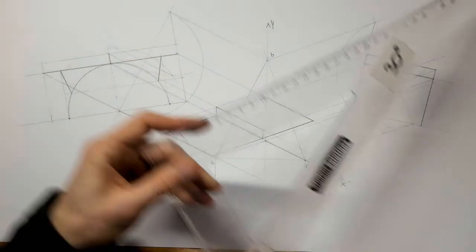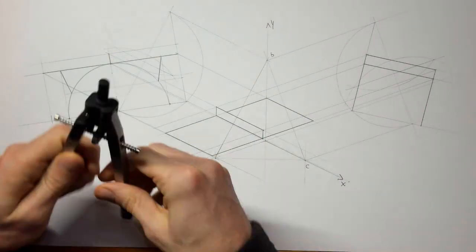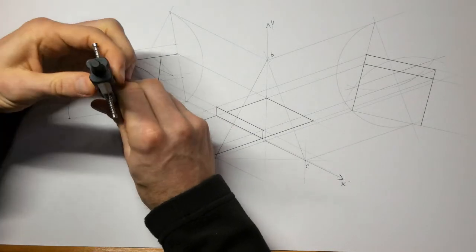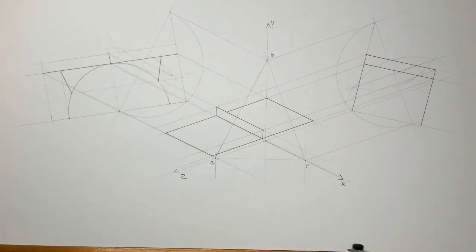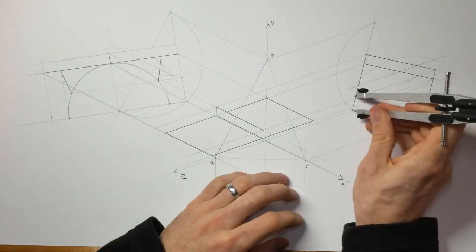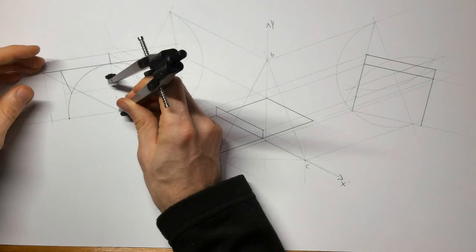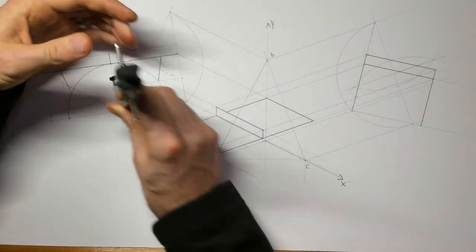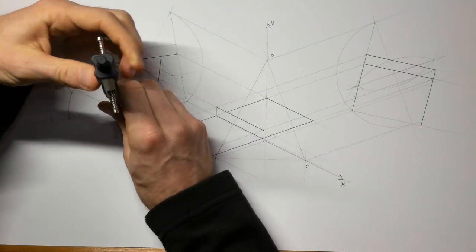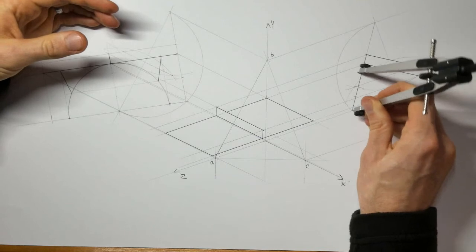I'm going to find those corresponding heights over here. If you want to be sure, you can transfer them like so, or if you wanted to go 10, 10, 10, 10, that's fine too. So it's whatever works for you. I got my 25 corresponding height, and up here the corresponding height.